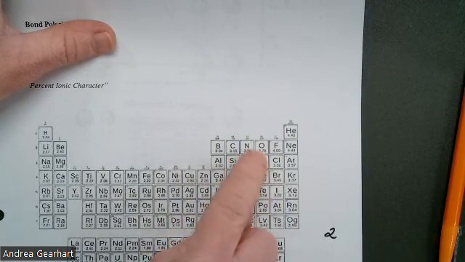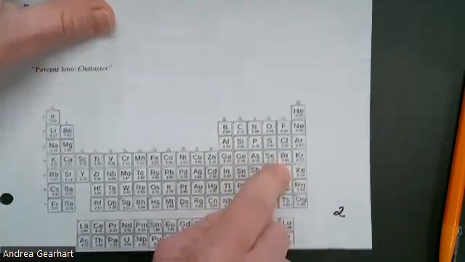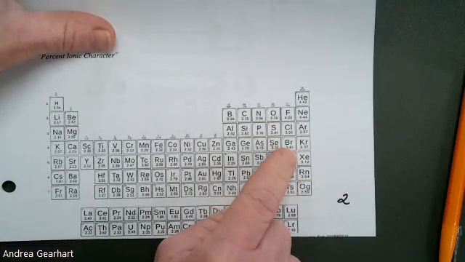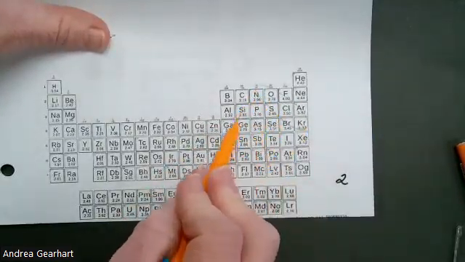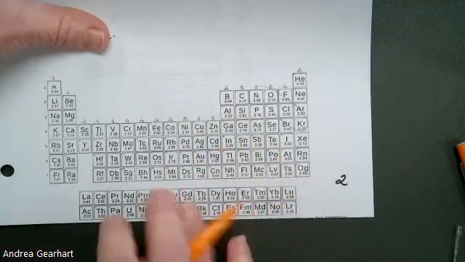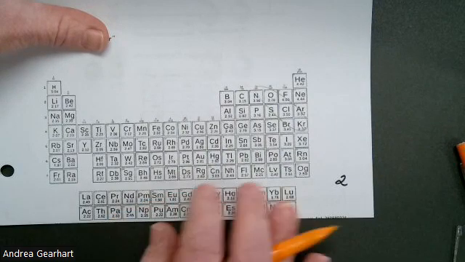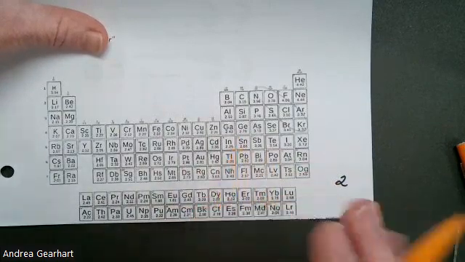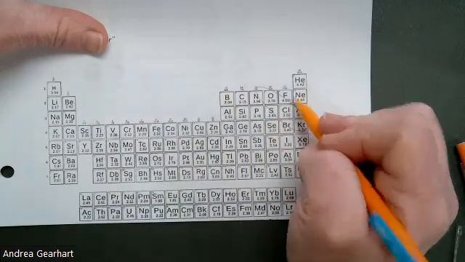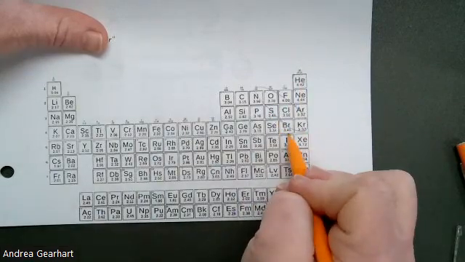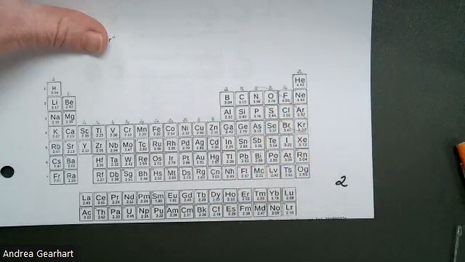If we look at diagonals, see, that's weird. I guess I chose the one I shouldn't have. They're awfully close. If we take a look at other diagonals, they should be similar. However, they should vary more the closer we get to fluorine. Sulfur and bromine versus silicon and arsenic, because they're closer to fluorine.